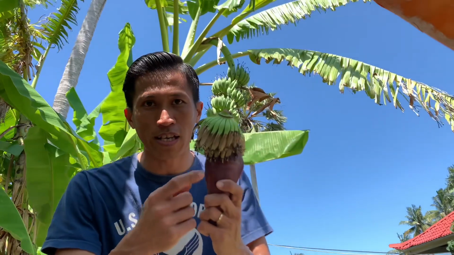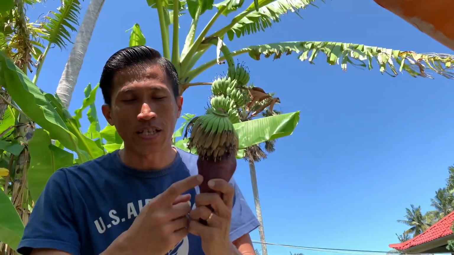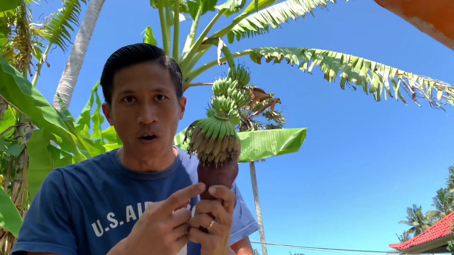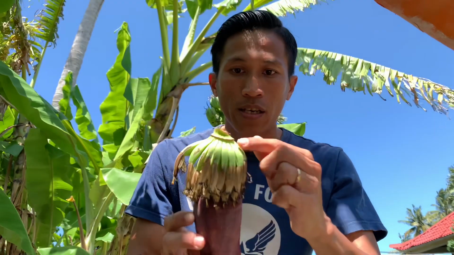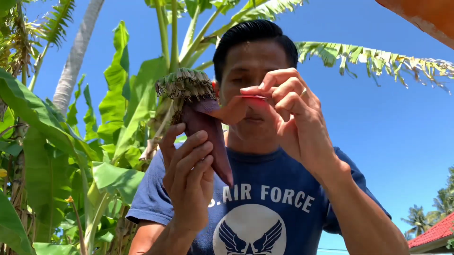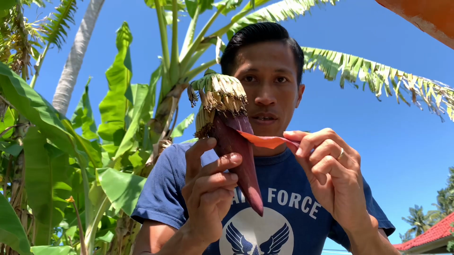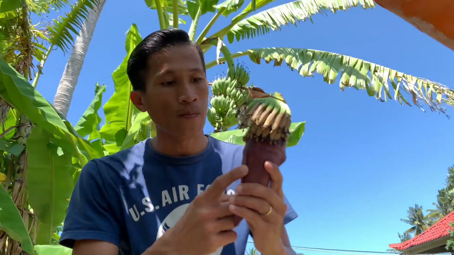So you guys look at this one. Do you know what it is? So this is what we call banana flower or banana blossom. This is how it looks like. You can see the small banana, and this is the blossom or the flower. So the question is, what can we do with this one? I'm gonna let you guys know right now.